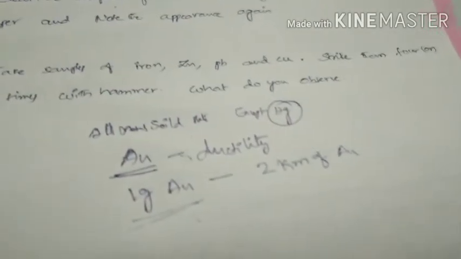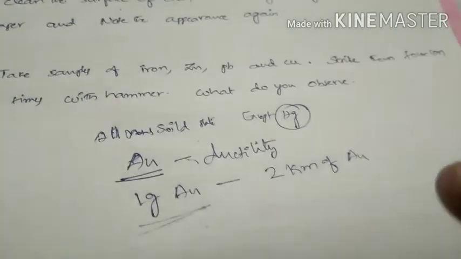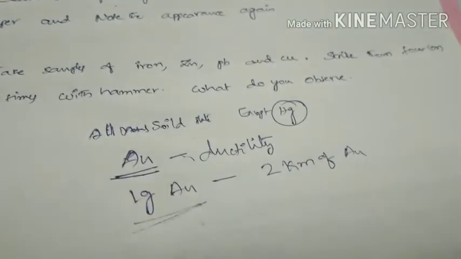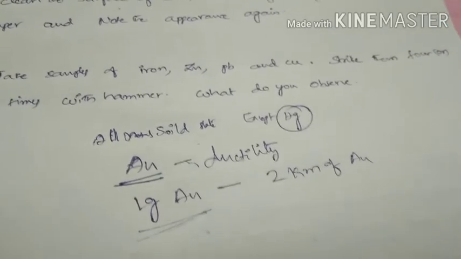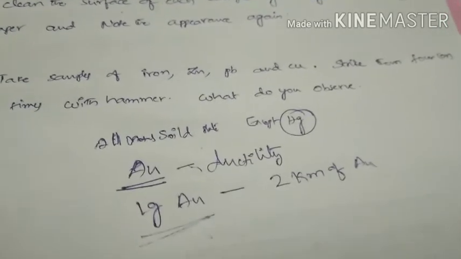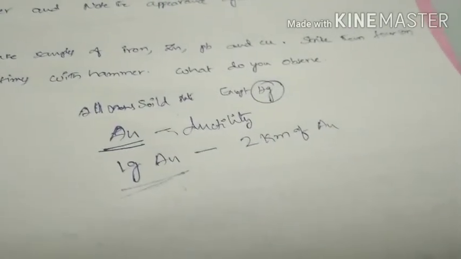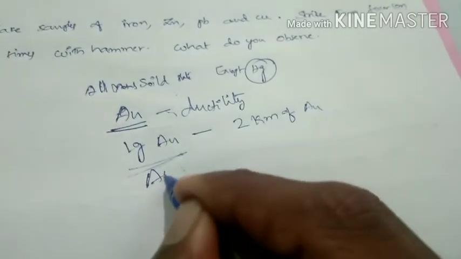So the metal with the most ductility is what? Gold. Ductility means what? If a metal becomes wire, that nature is called ductility. And one more point, gold and silver are more malleable metals.